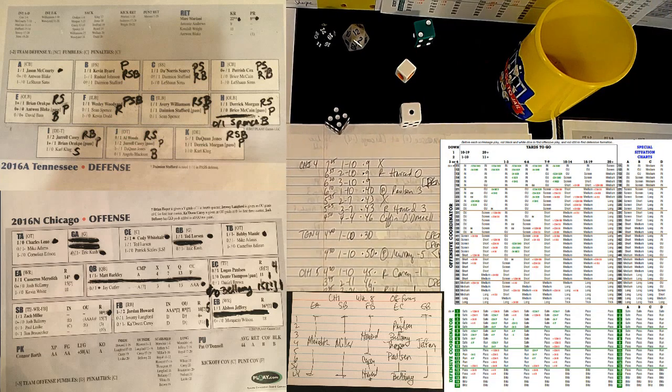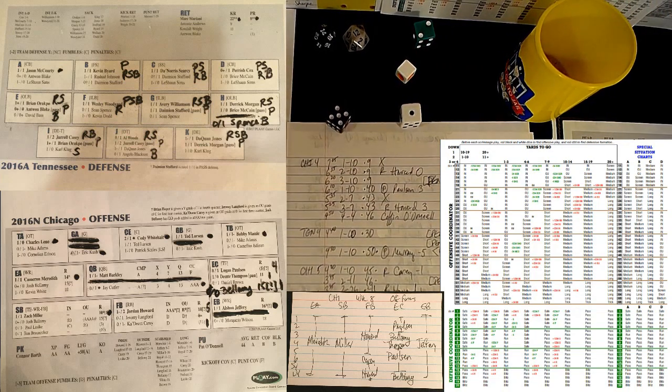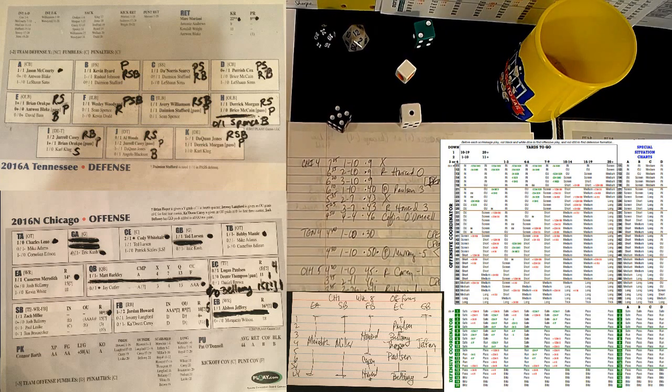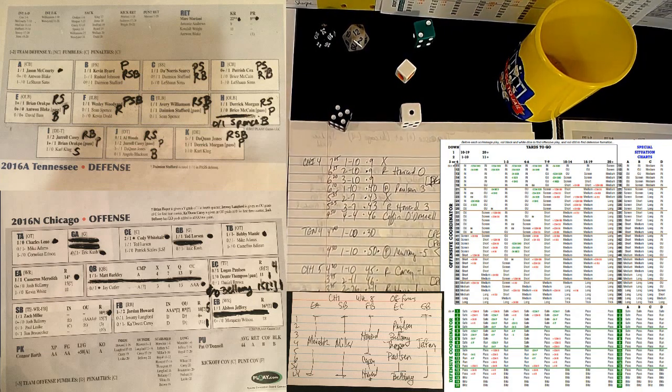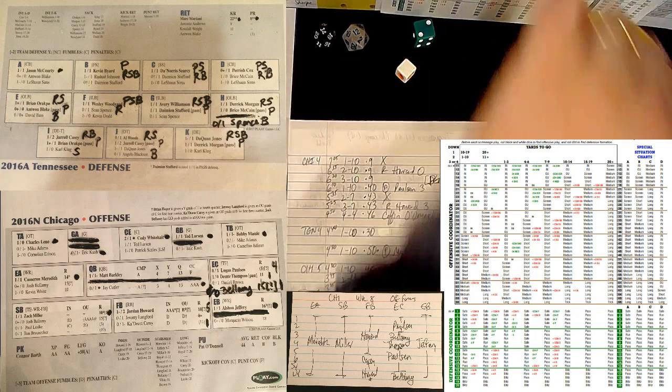And they are going to consume this and take their timeout. So it's going to go down to the 36. 4th and 4. It's going to take 40 seconds off. It's going to bring it down to the 15. They're going to take Chicago, timeout 1. So with 15 seconds left, they're going to try and kick a field goal.